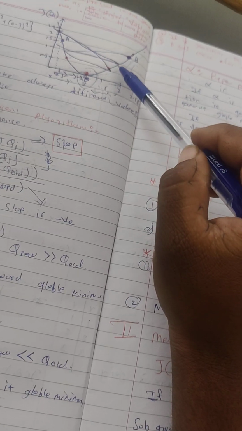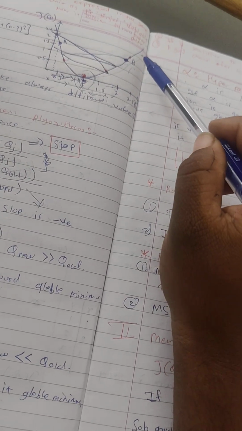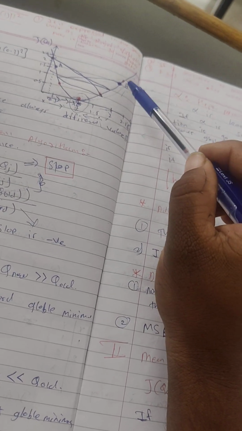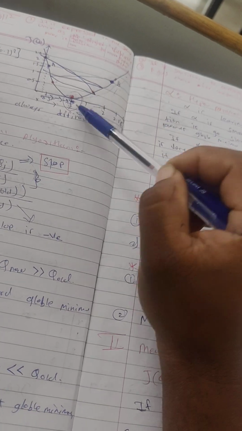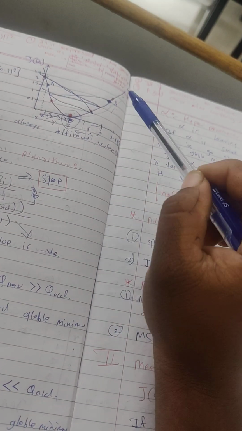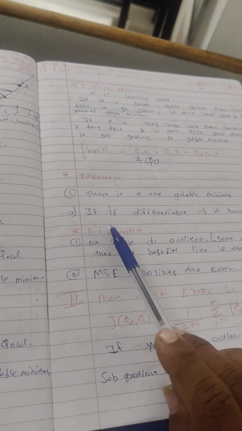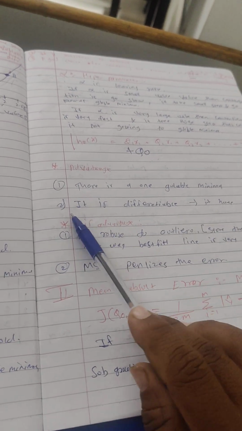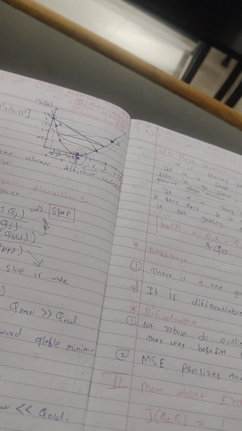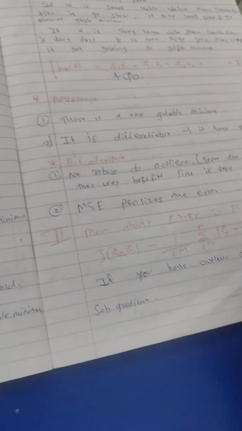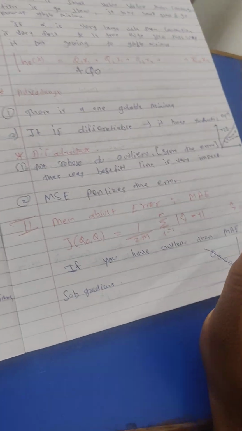If we have lots of local minima, there is a possibility that you get stuck in a local minima, but that does not happen here. It is also differentiable because it has a quadratic equation.